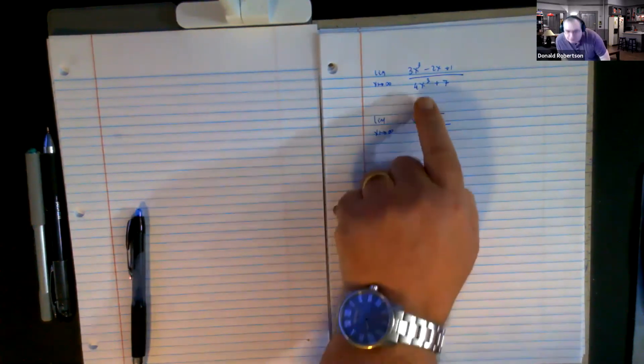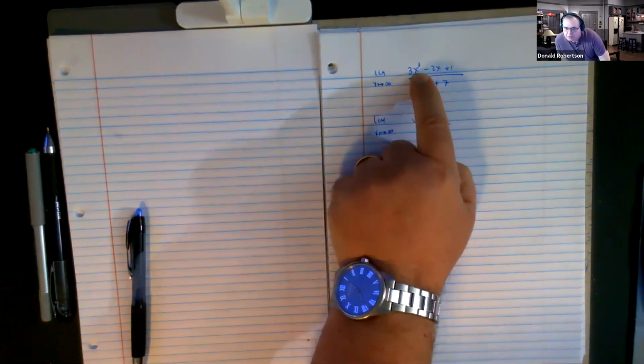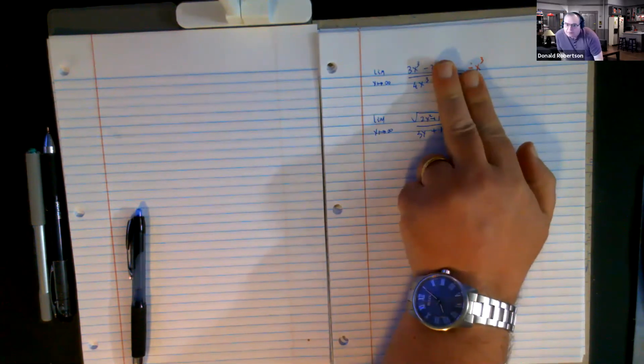I won't do the whole question, we'll just talk about the start of it. I've made these relatively simple ones. Biggest power on the top is x cubed, biggest power on the bottom is x cubed. You divide both by x cubed, and then you brute force it and you'd get 3/4. Would you agree you can look at that question and tell the answer is going to be 3/4? Can you tell how I can tell it's going to be that number? Does that help a little bit more now?